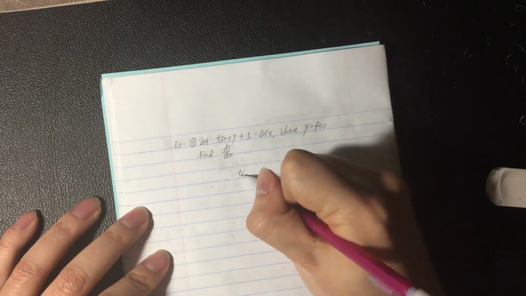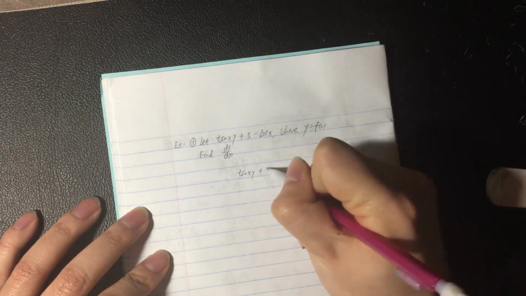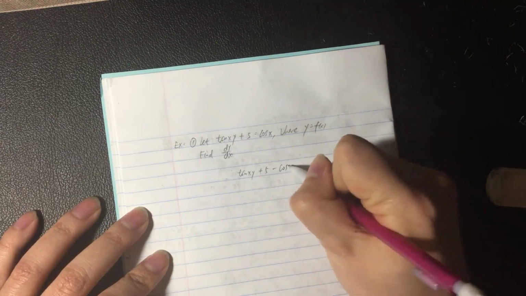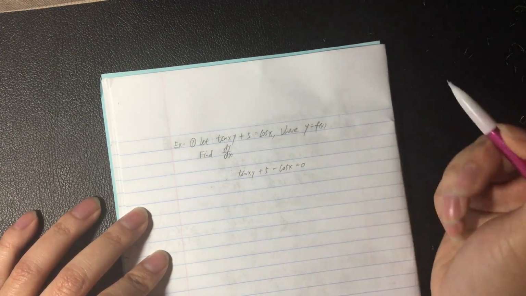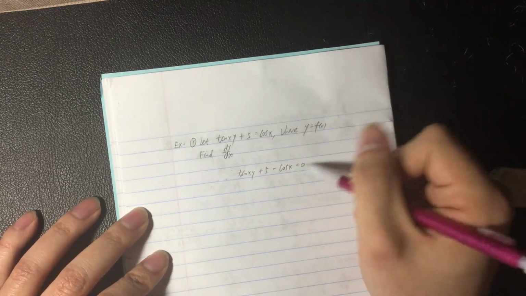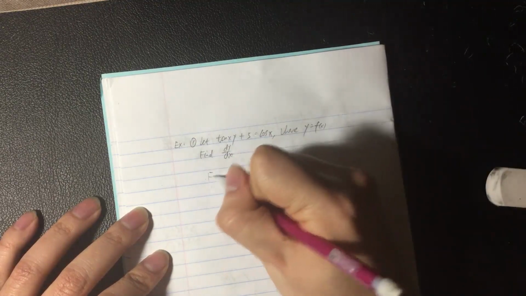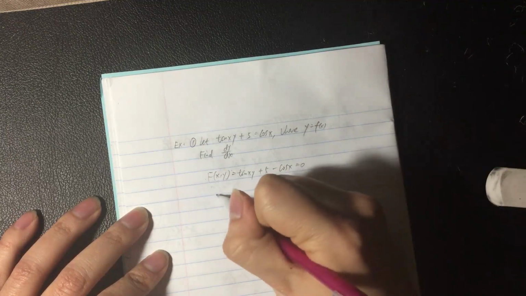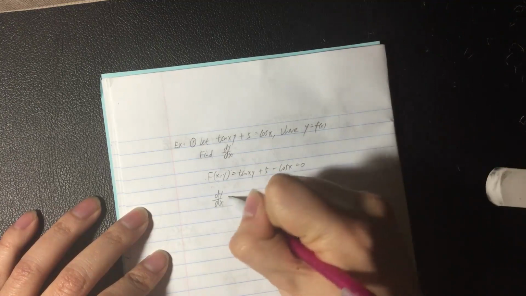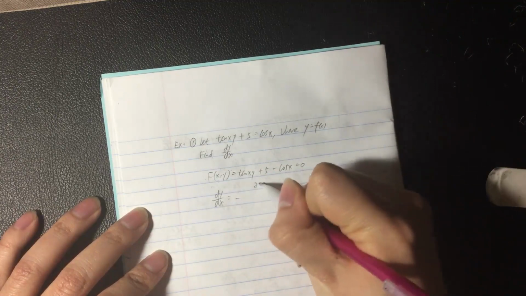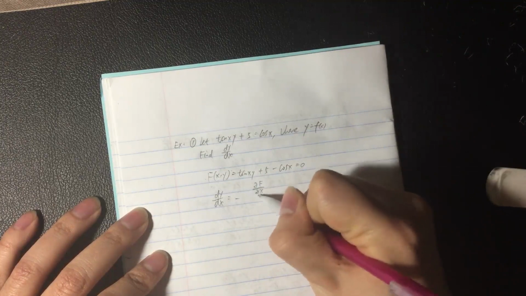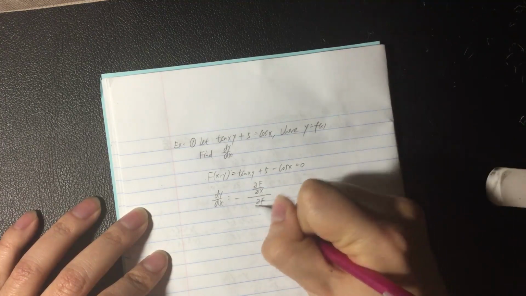I have tan of xy plus 5 minus cosine x equal to 0. Make one side of the equation equal to 0 first. And let's call this new function f of x, y. Then dy over dx equals negative ∂f over ∂x over ∂f over ∂y.